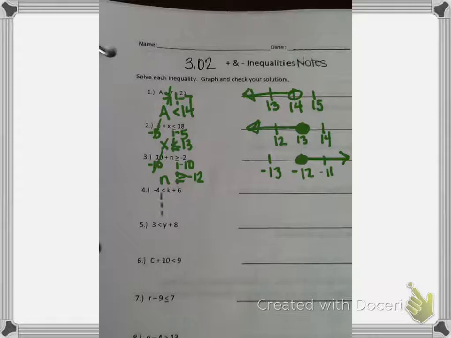Let's try one more. K plus 6, so I subtract 6 to get rid of it. Negative 10 is less than k. Now, negative 10 is less than k is difficult to deal with. We could rewrite it as k is greater than negative 10.